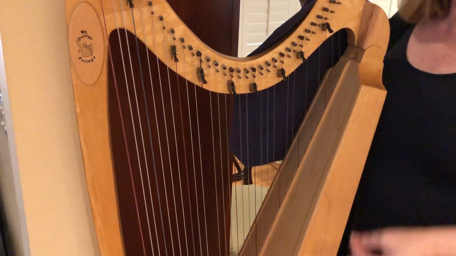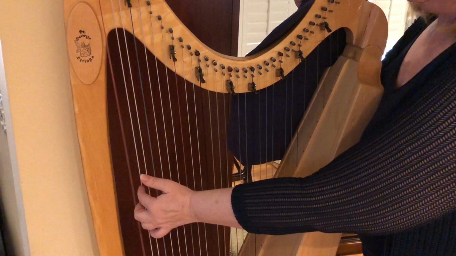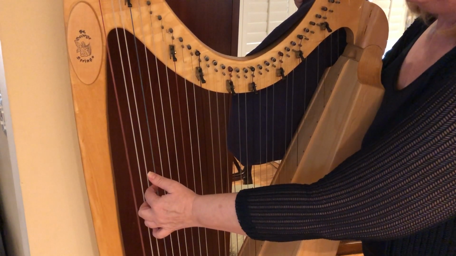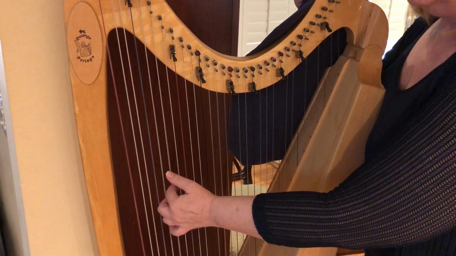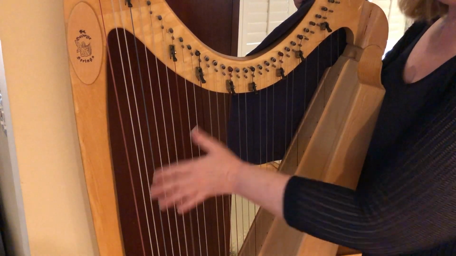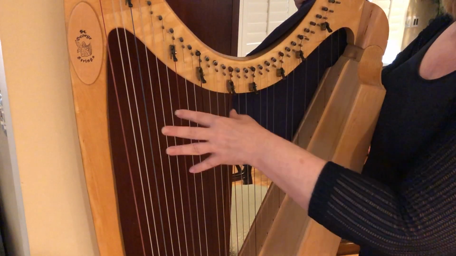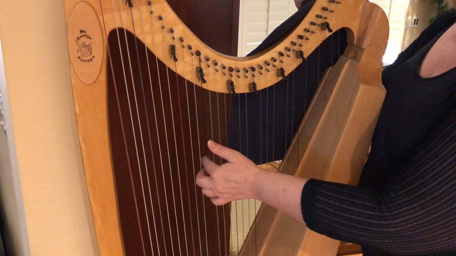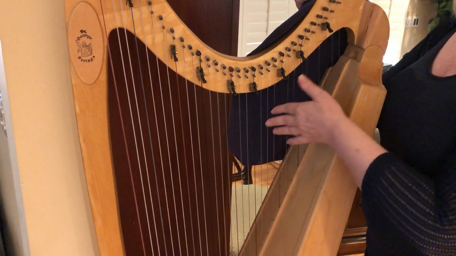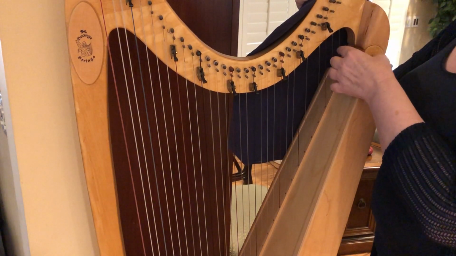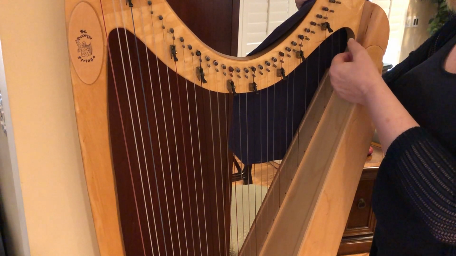Each string has a name: C, D, E, F, G, A, B, C. Each string has a specific name, and we recycle D, E, F, G, A, B, C, and all the way up. The top string on this harp happens to be an E.